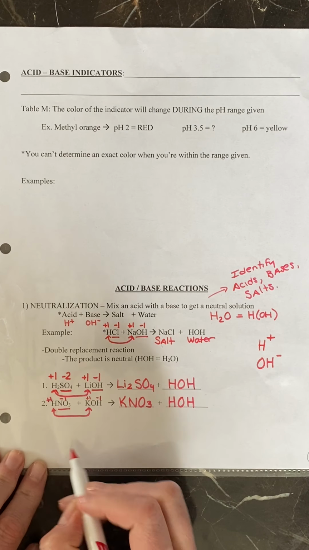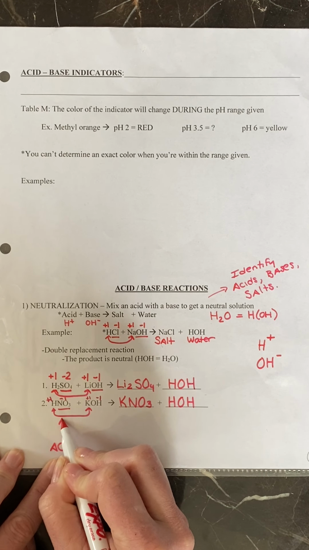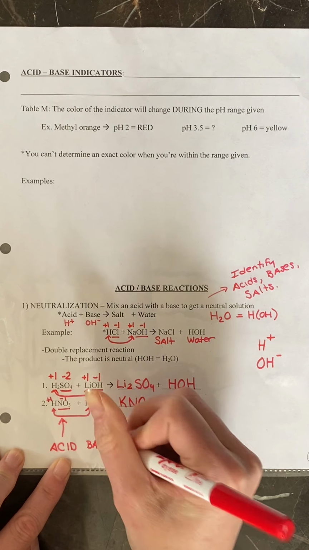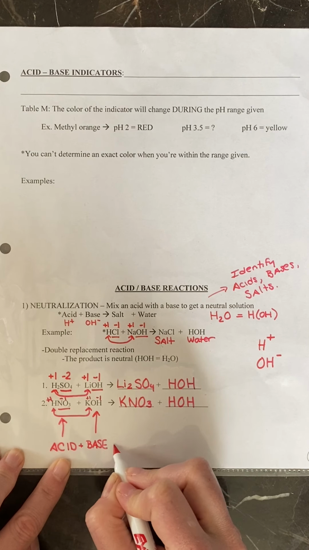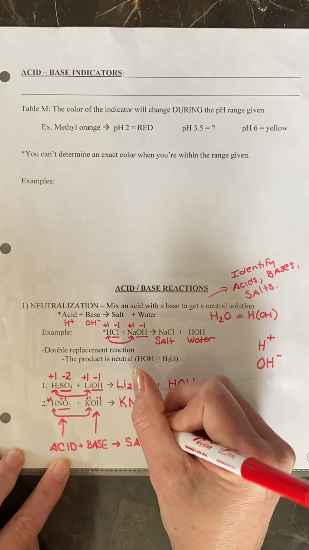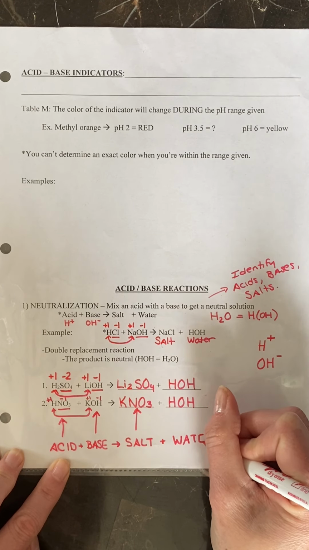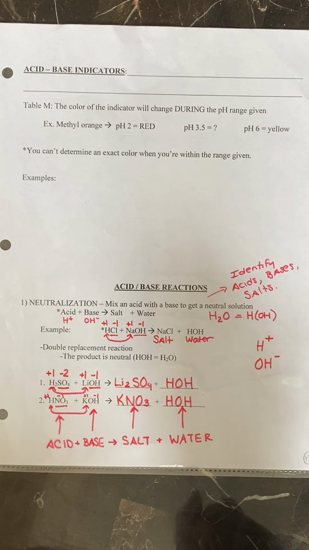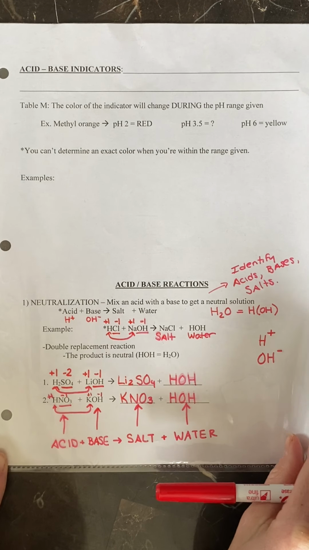And in each one of these, just so you know what is what, I put the acid as the first formula, the first reactant. The base was the second reactant. I put the salt as the first product, and I put the water as the second product, just so you know where everything is there. Okay, so that is the acid-base reaction.